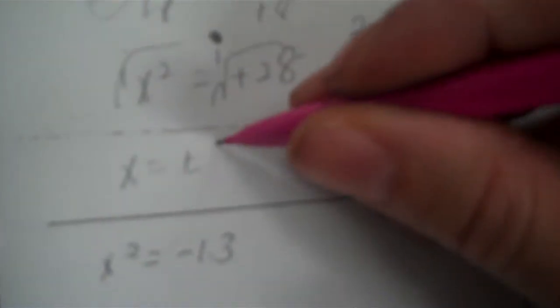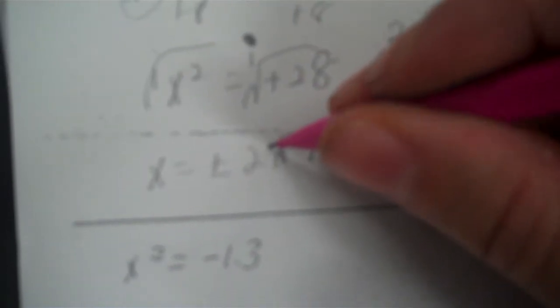Okay, so 28, I need to split that, and I can divide it by 4, I get 7, so that's 2. So 2 square root 7, but you got to put your i, and the i goes right before the square root, okay? So 2i square root 7 and 2i square root 7 with a negative in front.